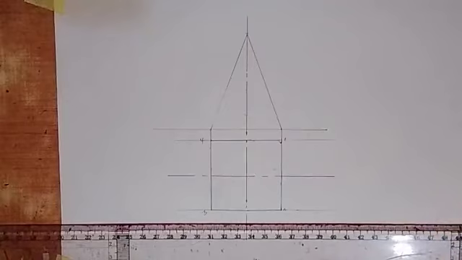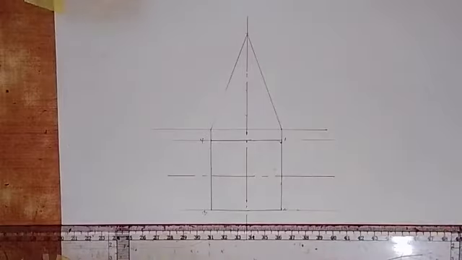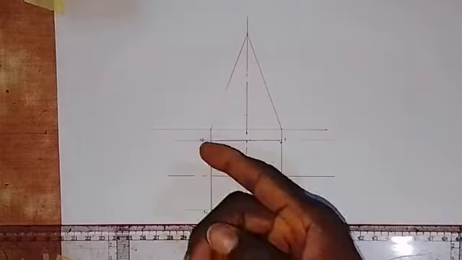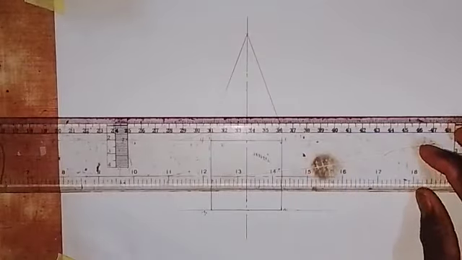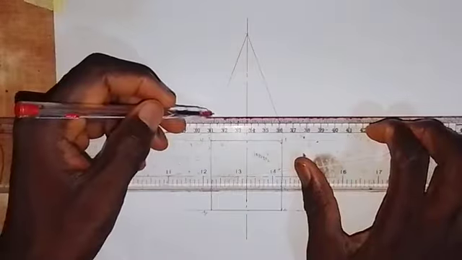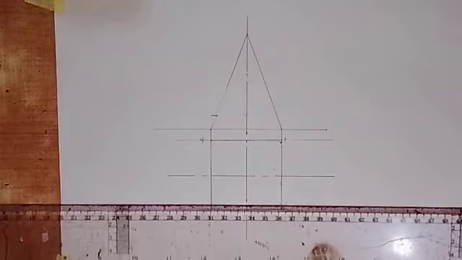Now, the next thing that we are going to do is cut off the part that has been cut off by the cutting plane. So we need to draw the cutting plane, and to do that, we have to mark the 10 millimeters that we took up on the center line here. The cutting plane is inclined at an angle of 30 degrees to the horizontal.